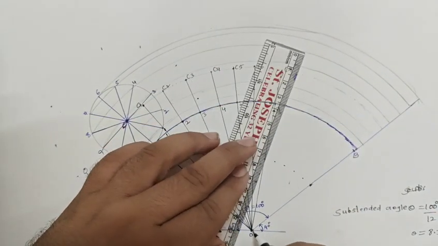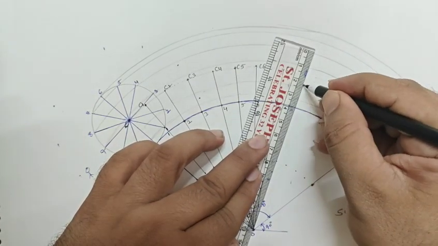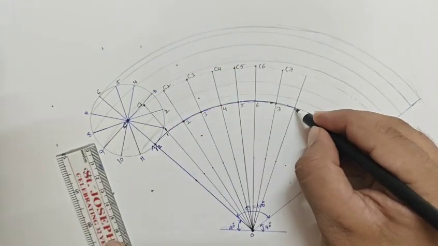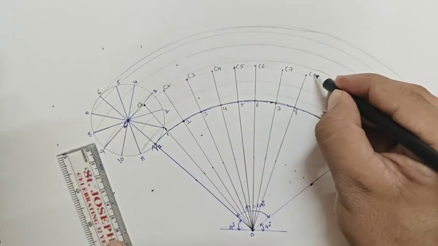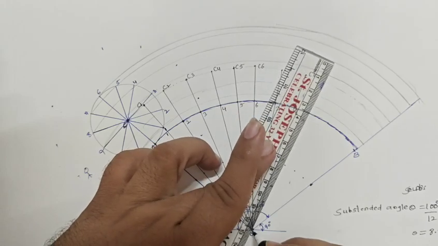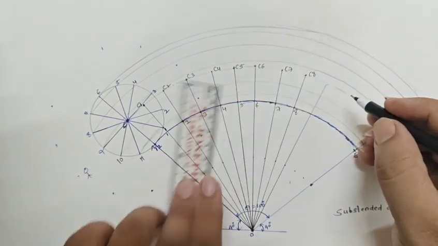Same thing we have to continue up to the 12 point. 8, this is point 8, C8.